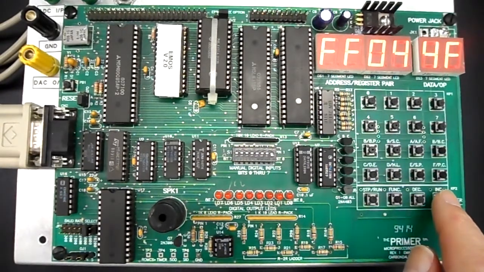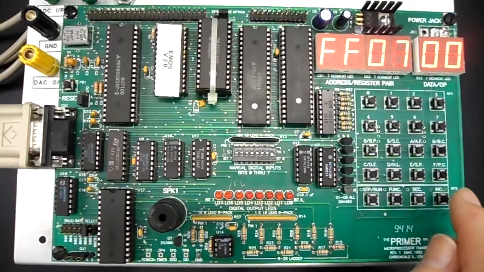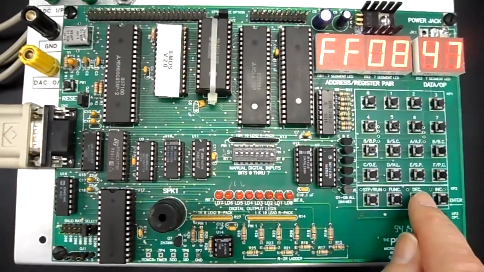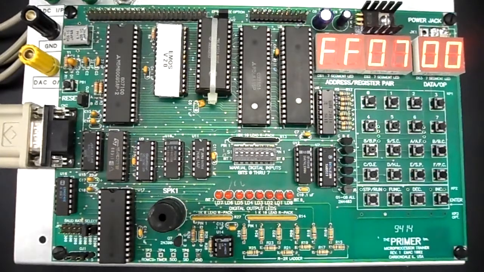And the next location is FF07, so we're going to put in 00, enter, and then go back to make sure that we did replace it. Then we'll hit the reset button.